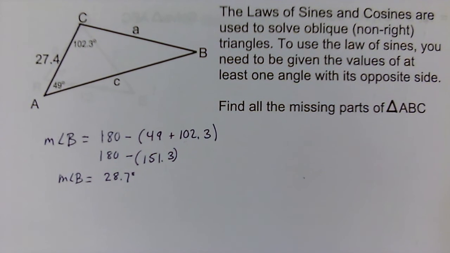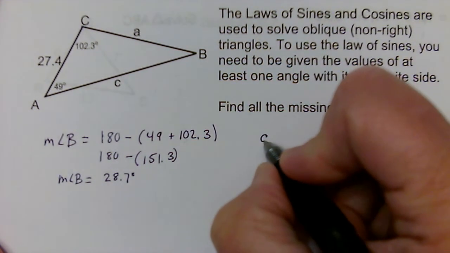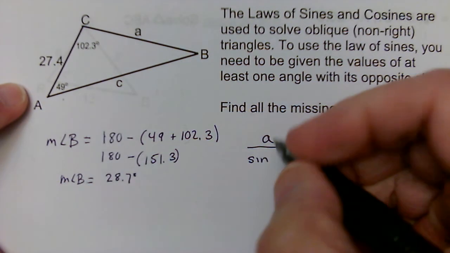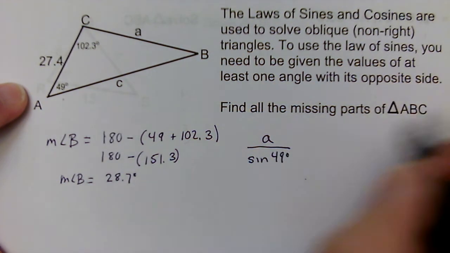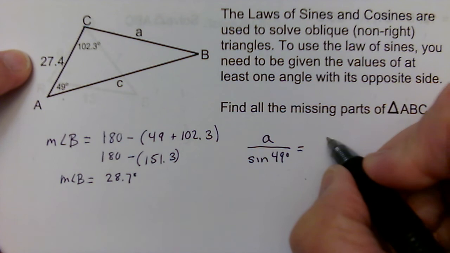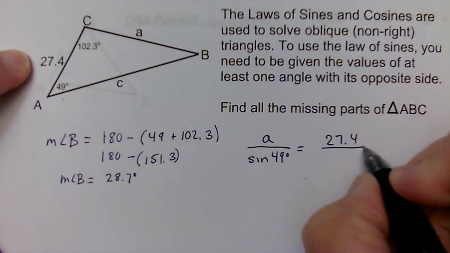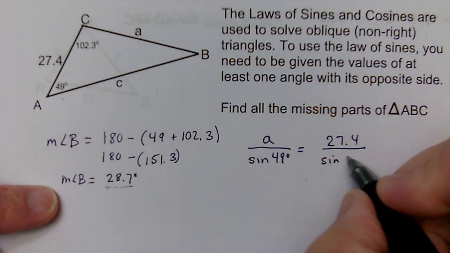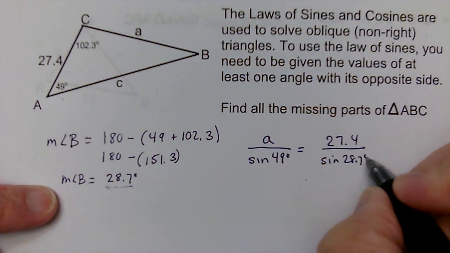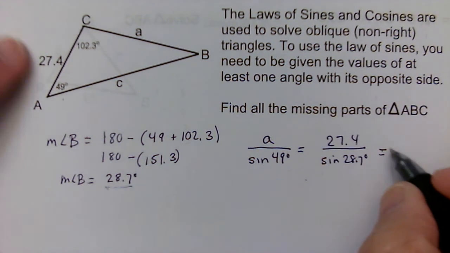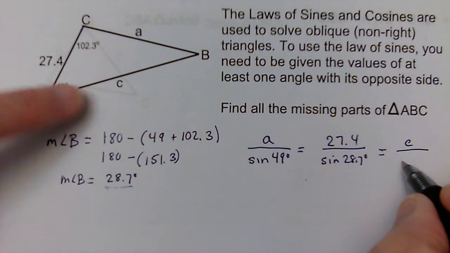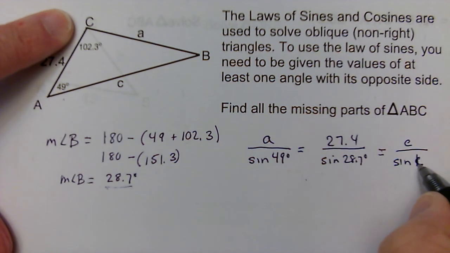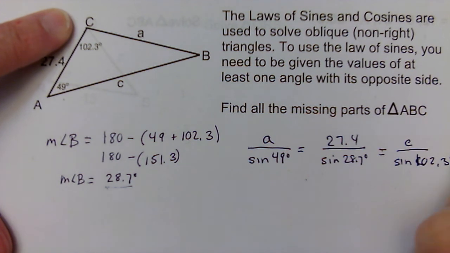Well, the law of sines says a over the sine of A, and angle A is 49 degrees, so the sine of 49 degrees, equals b, which was 27.4, over the sine of angle B, which we just found was 28.7 degrees, equals c, which we don't know, over the sine of C, and the angle C is 102.3 degrees.